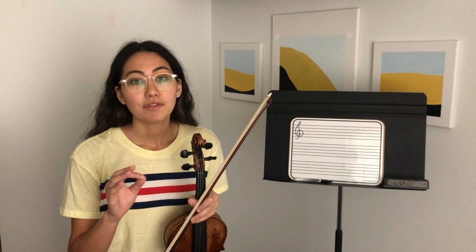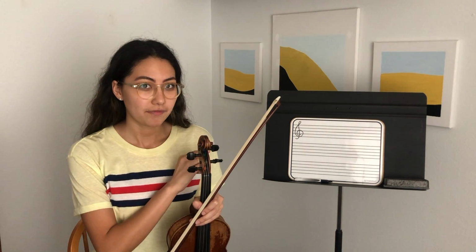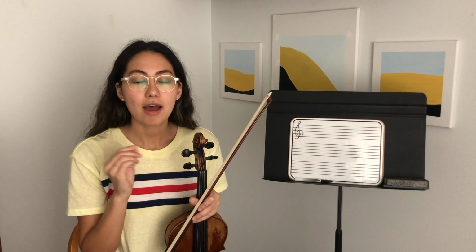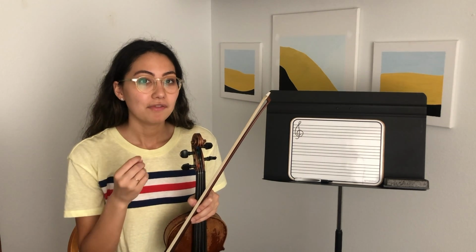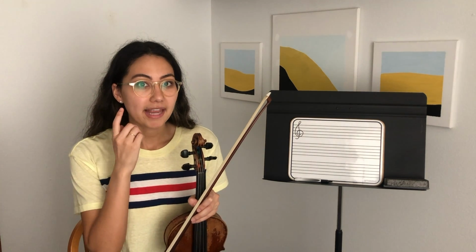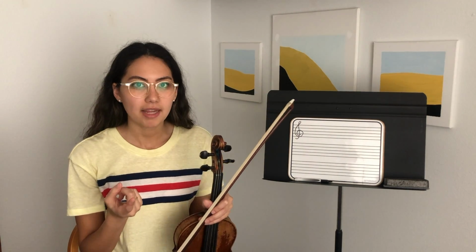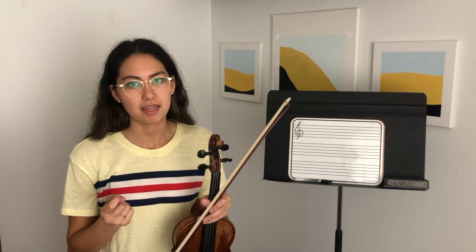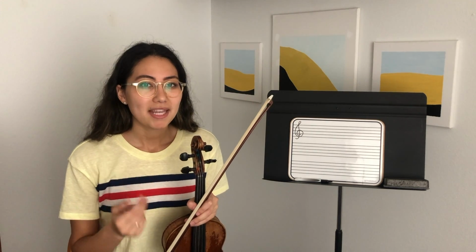Enharmonic means that the notes have two different names or they look different on the music staff, but if you close your eyes, they sound the same. So an F flat and an E natural sound the same, but they have two different names and they look different on the music.